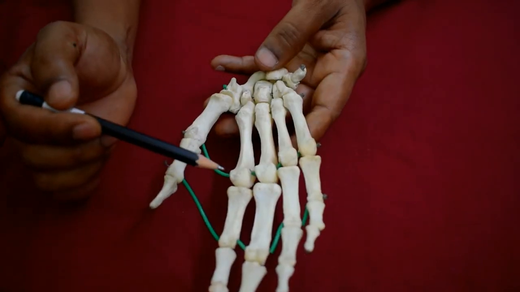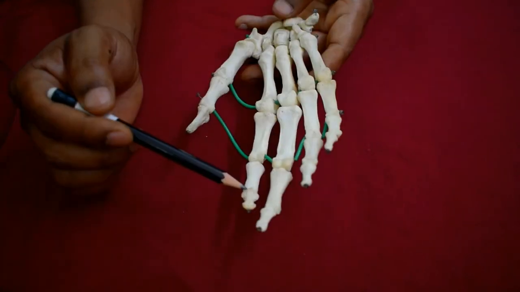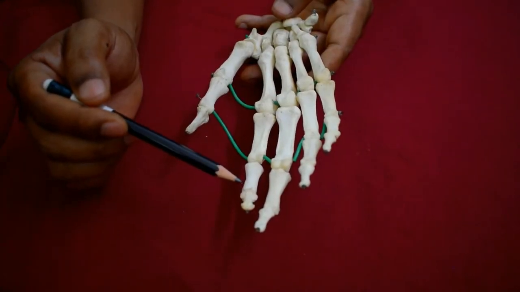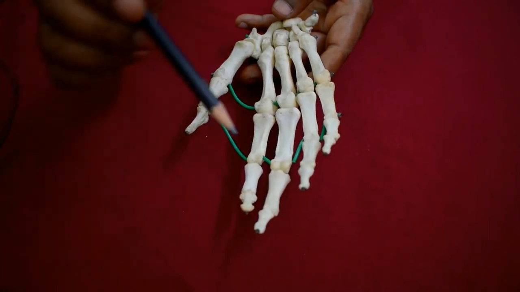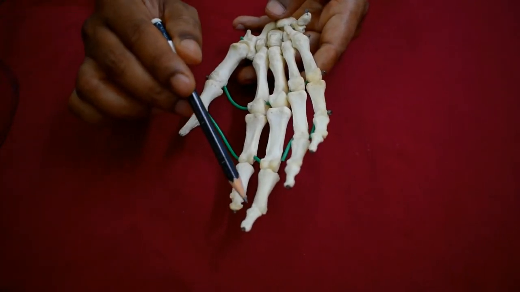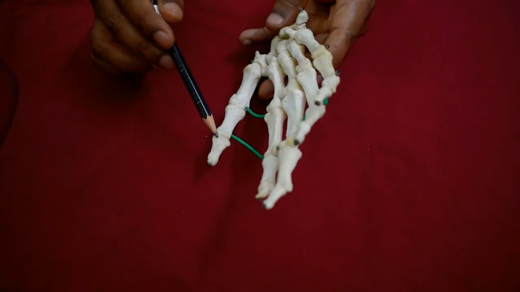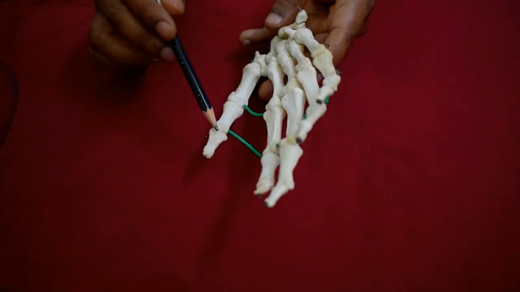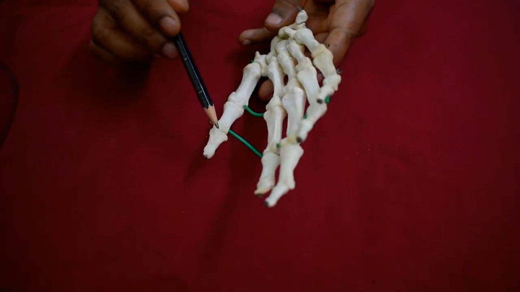Then if you see the insertion of flexor digitorum profundus, the tendons of flexor digitorum profundus, after passing in between the two slips of flexor digitorum superficialis, will be inserting to the base of the terminal phalanx. If you take the thumb, flexor pollicis longus will be inserting here, at the base of the terminal phalanx.